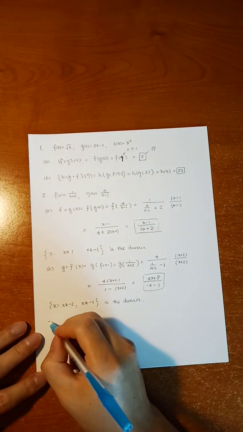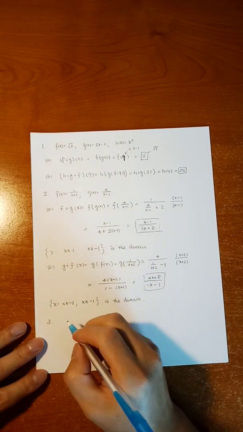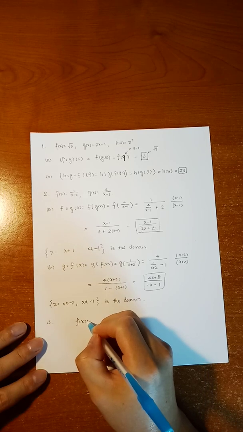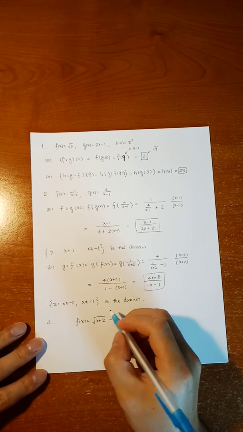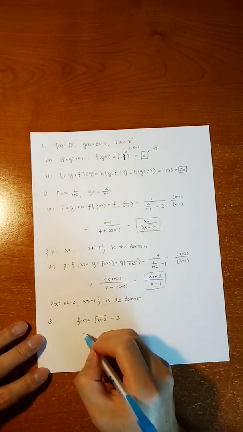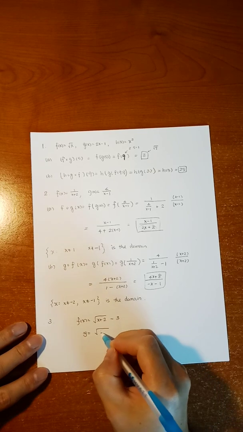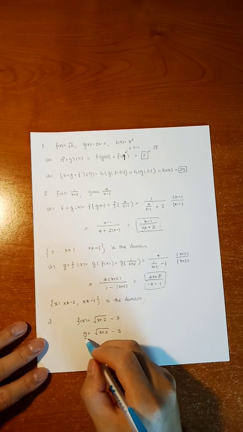Third problem. Find the inverse of this function. Okay, what is the inverse? So first you let y be square root of x plus 2 minus 3. You're going to solve for x in terms of y.